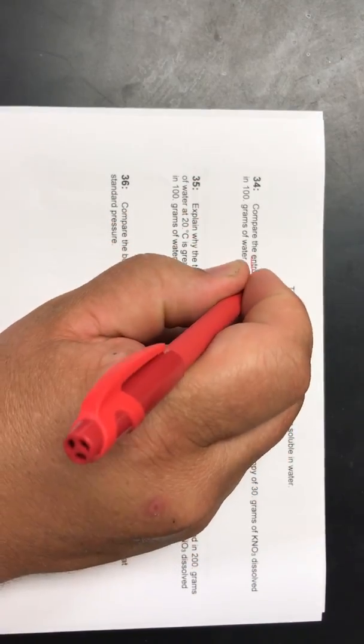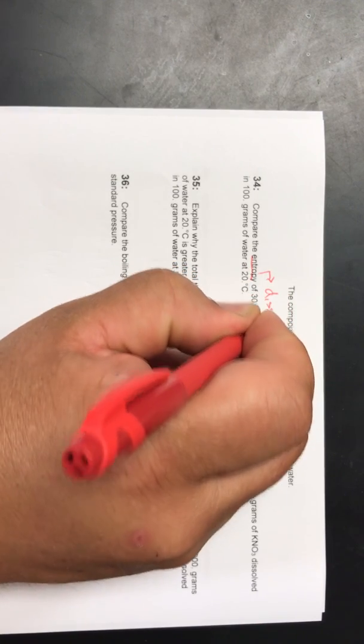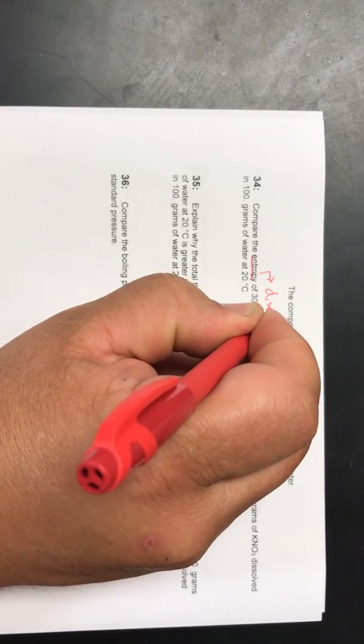Okay. Compare the entropy of 30 grams of solid KNO3 at 20 degrees with the entropy of 30 grams of KNO3 dissolved in 100 grams of water. So I guess to answer this question, you really need to know what entropy is. Entropy is disorder or randomness. So the question is, what's more random? KNO3 as a solid or KNO3 as an aqueous solution?